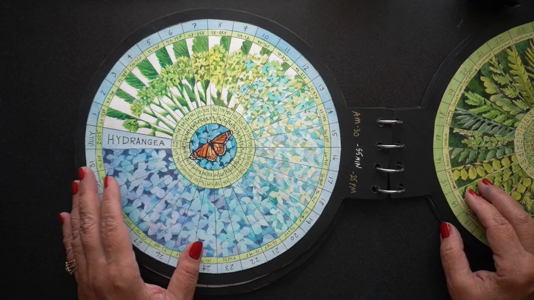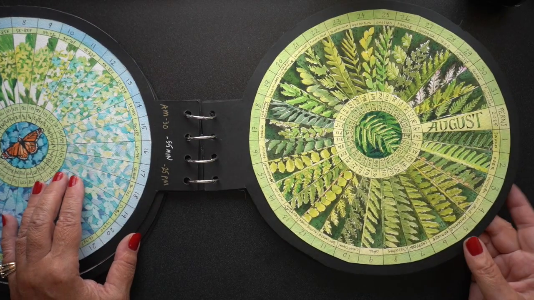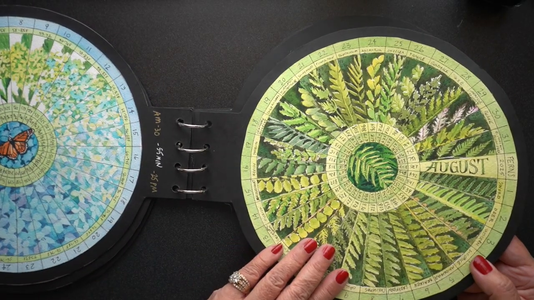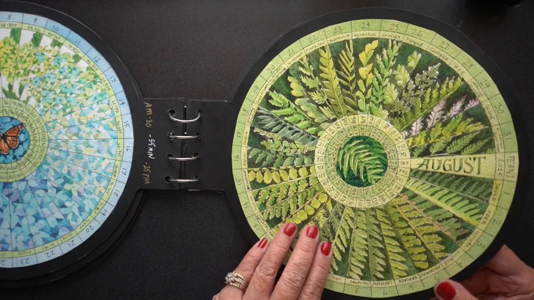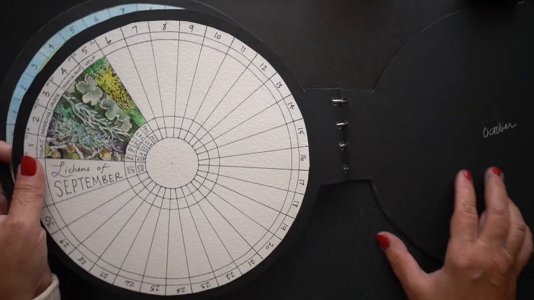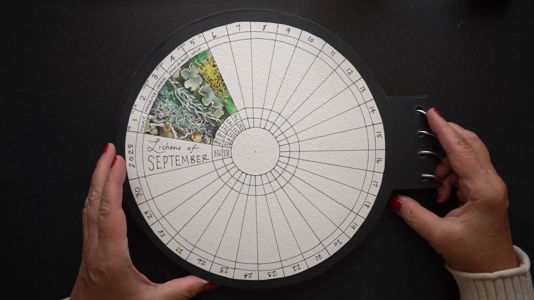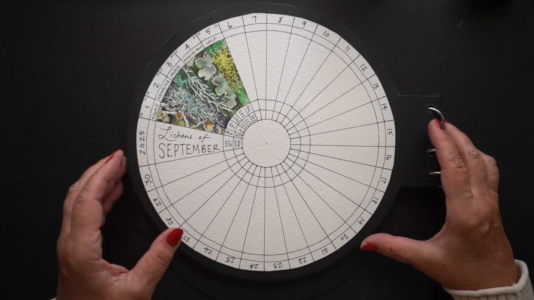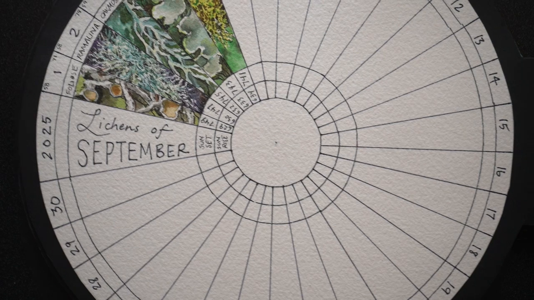And then we've got my mom's hydrangea bush that she gave me, just watching it for a month. The month of August took me to gardens and garden shops all over the area, trying to find different ferns for each day. It was very difficult to do. A few of them I had to work just from photographs because I couldn't find a physical one to go see. But this month is going to be lichen, or lichens, which is the plural, or lichenes to be technical about it.